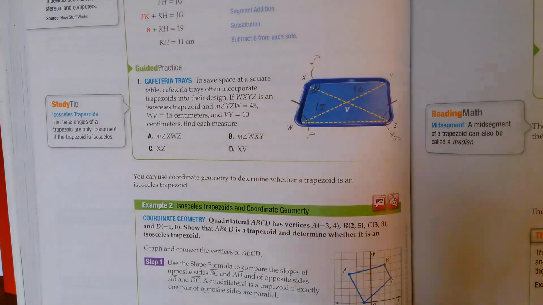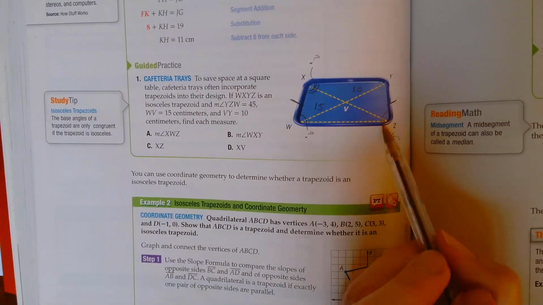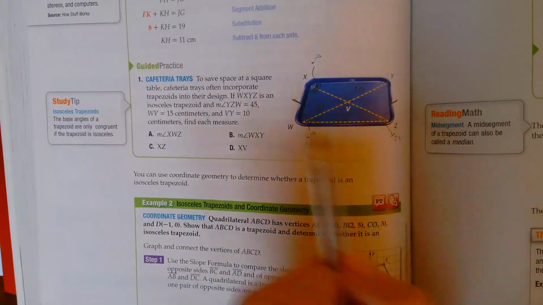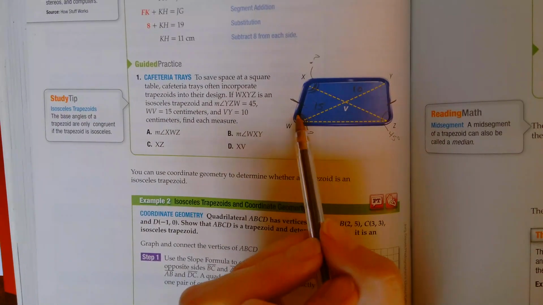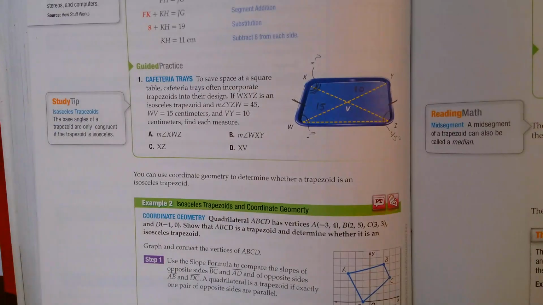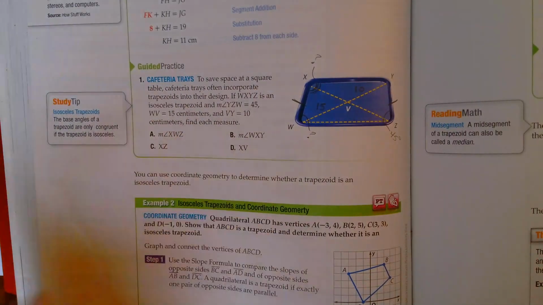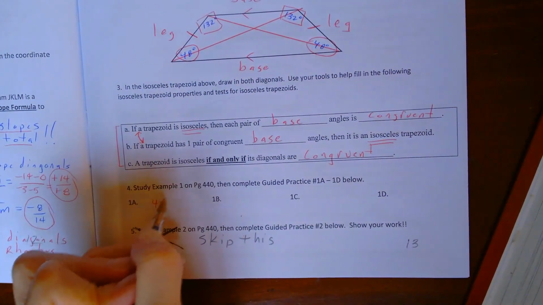So when you look at YZW, I already marked it for you. They told you in here that it was 45. That means since this is an isosceles trapezoid, this angle right here will be 45. So this one is going to be 45, which I'm going to put right into my notes.